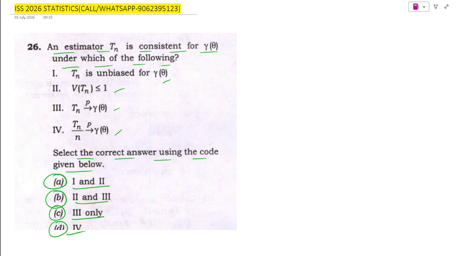Okay. Now, let us revise the important properties of estimator. First, the property 1, that is the unbiasedness. An estimator is unbiased if its expected value equals the parameter. This means on average the estimator gives the correct answer. Notice something, it says nothing about what happens when the sample size becomes very large. Therefore, unbiasedness is not equal to the consistency.